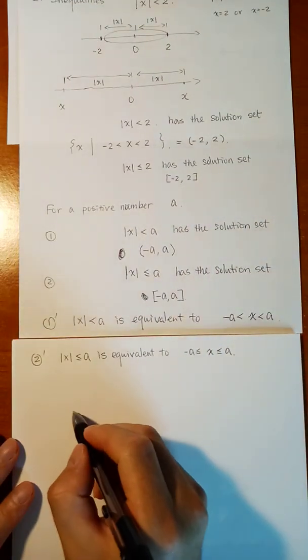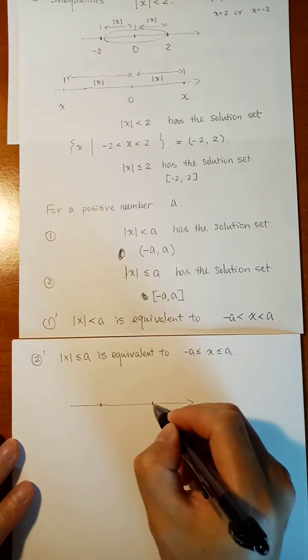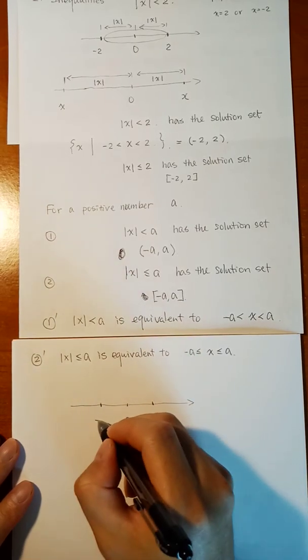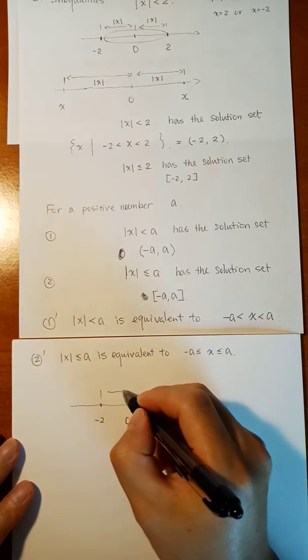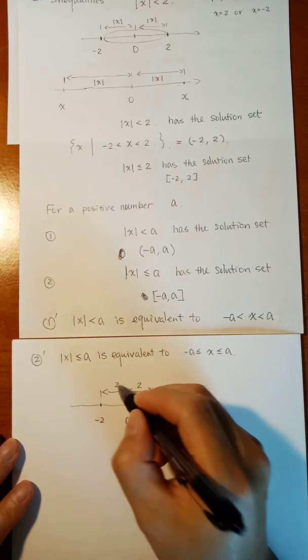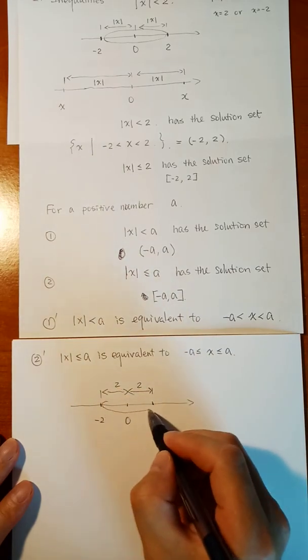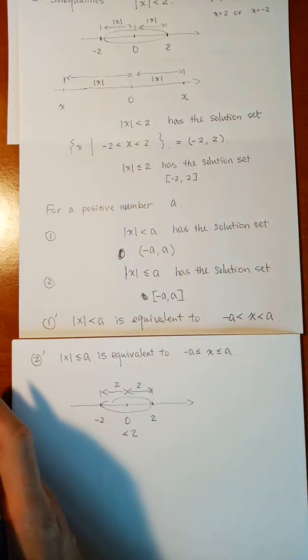Well, let's draw it here again. These 2 points have distance exactly 2. Inside, less than 2. What about outside?